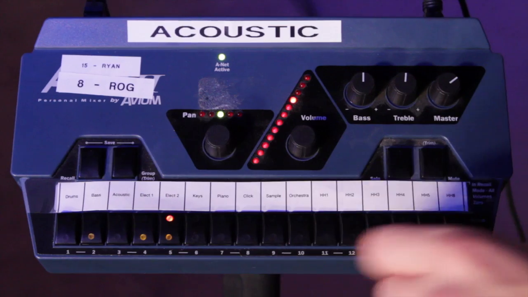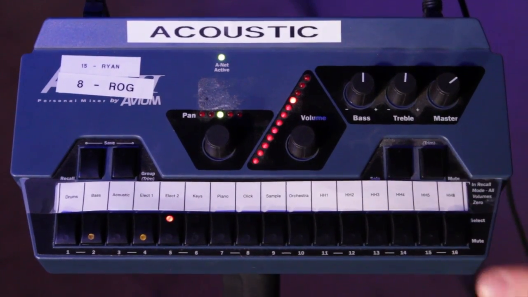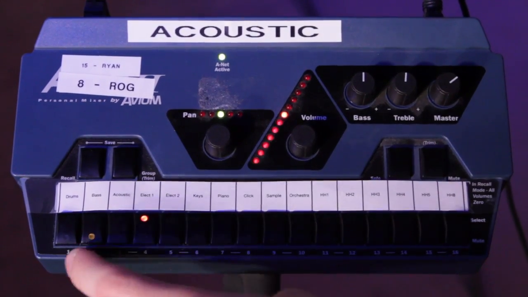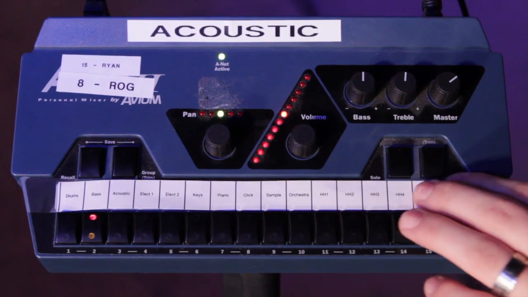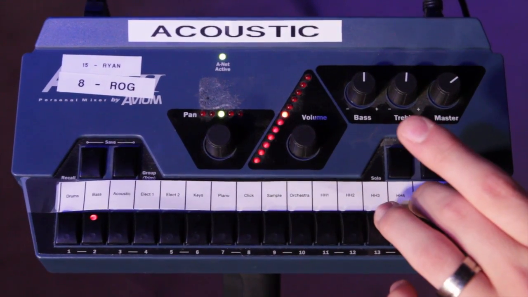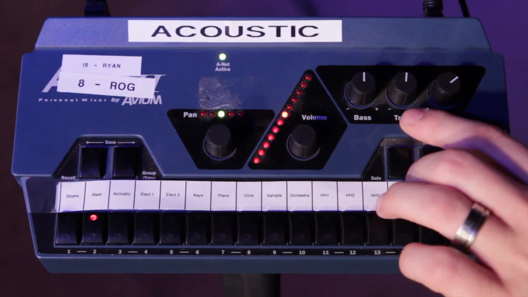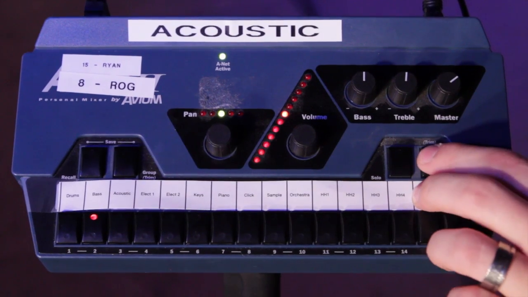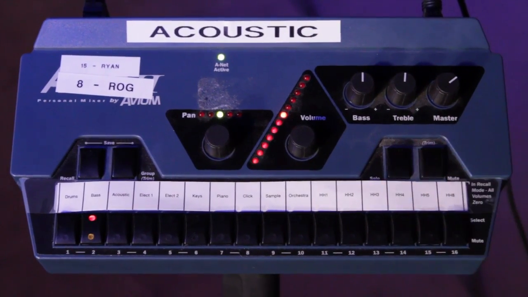But then when you have that channel selected, hit mute again, and it unmutes it. And then you can hear that channel again. Same thing with electric 1. Currently we have the bass channel muted because when we unmute it, you can hear that buzz. It's just because there's no bass plugged into it, and so there's just kind of a nasty signal. So we're going to mute that for now for the sake of this tutorial.